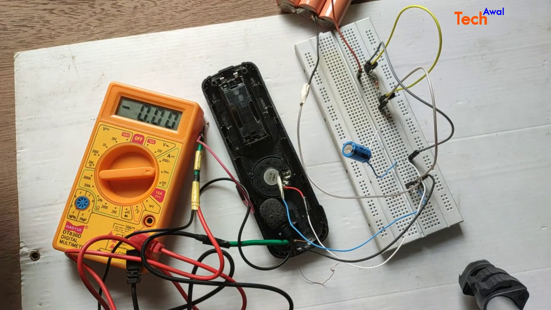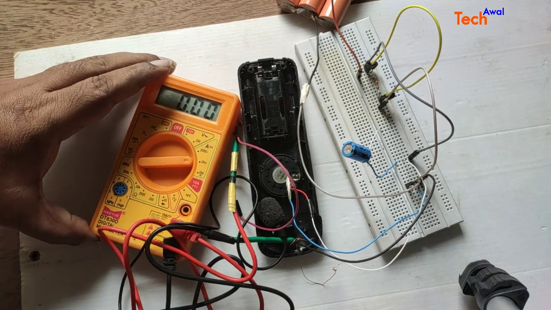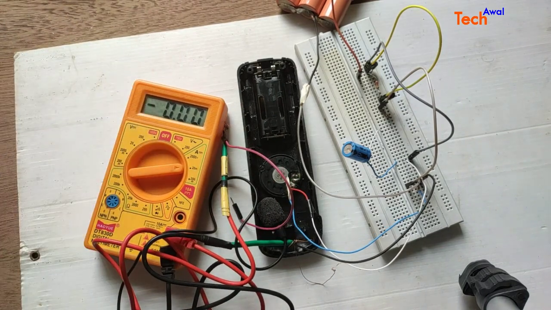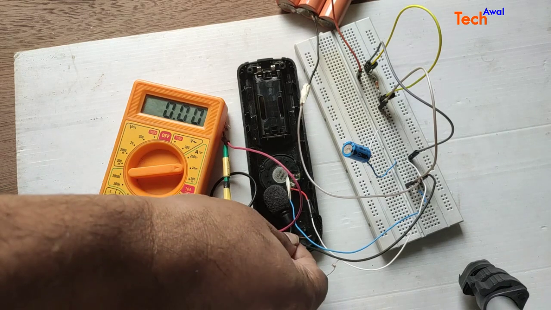Okay, so now it should oscillate first of all. It will take a little time for charging and discharging. So probably it is charging now. Okay, so we heard one sound. Okay, so two sounds we can hear, charging and discharging.